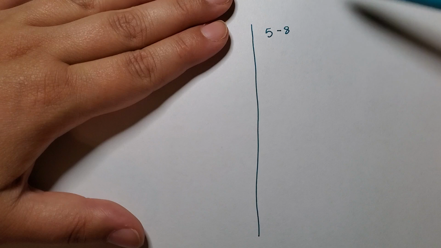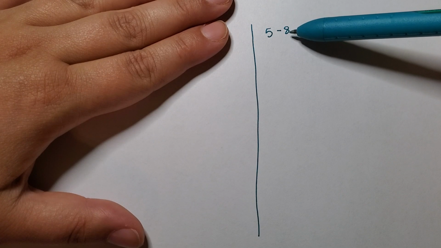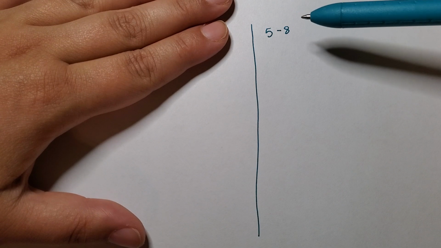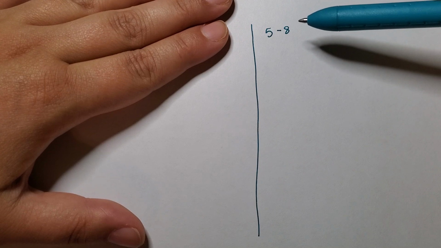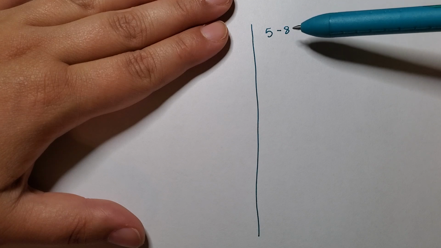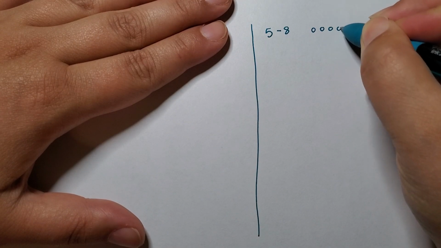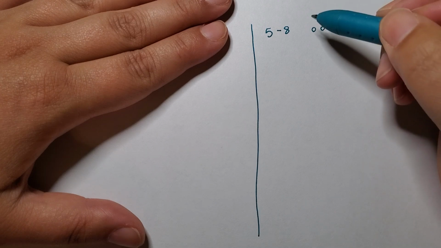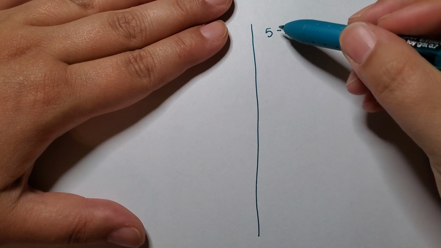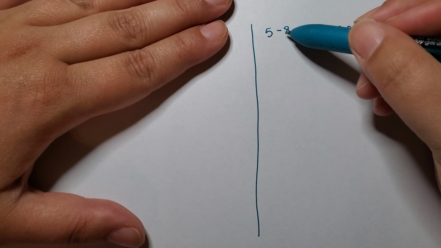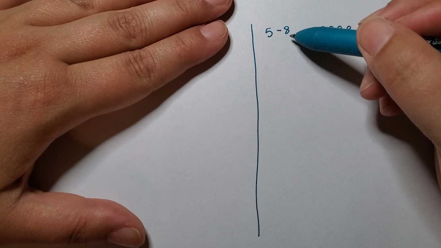Now, this one, I've got 5 and I'm taking 8 away. So I could do keep, change, change here. Or let's think about this one in terms of shapes fighting each other out. So I've got 5 circles, and I'm subtracting 8 circles, but since I'm subtracting, they're playing for the opposite team.